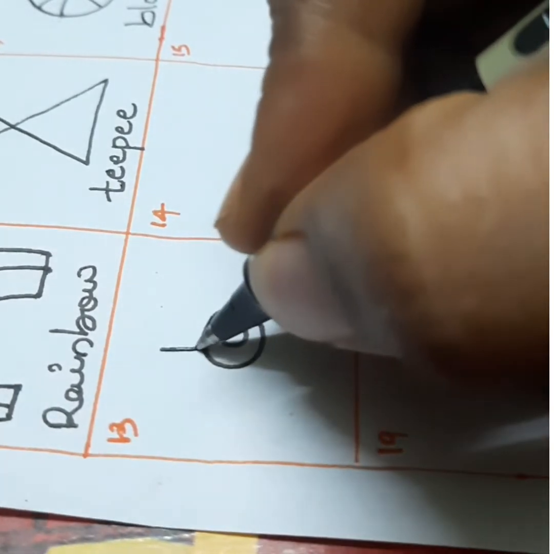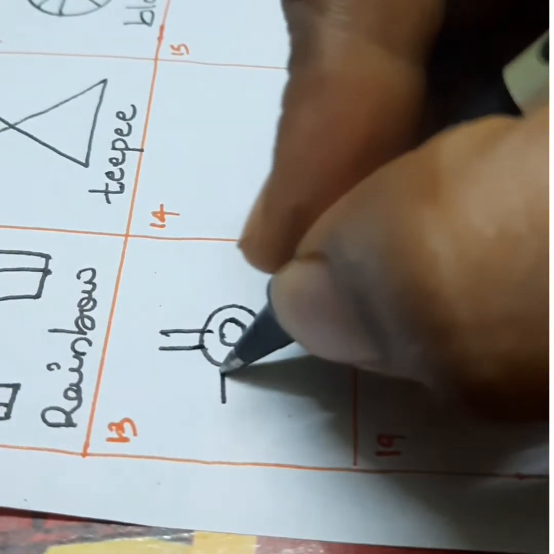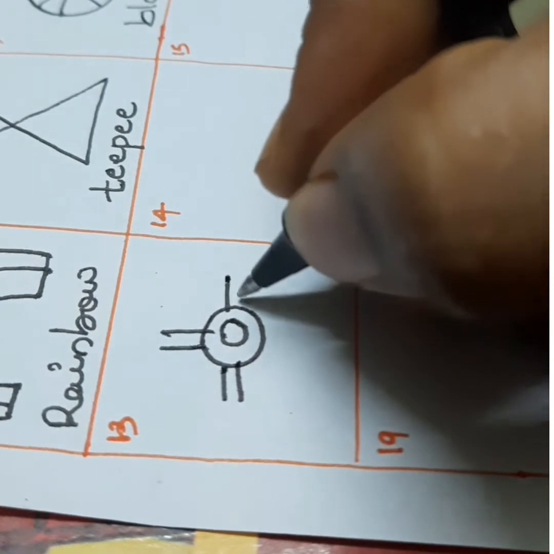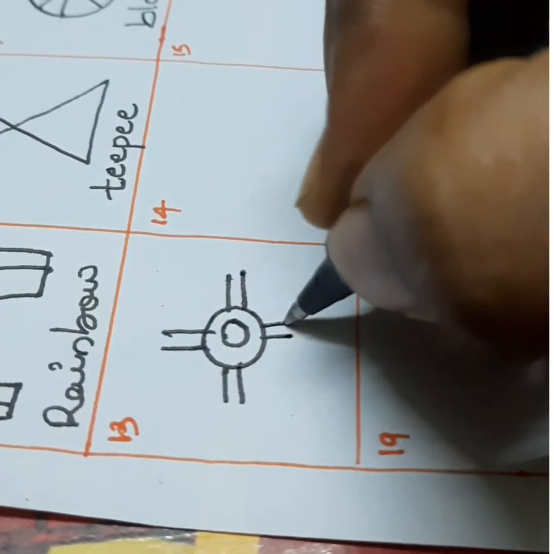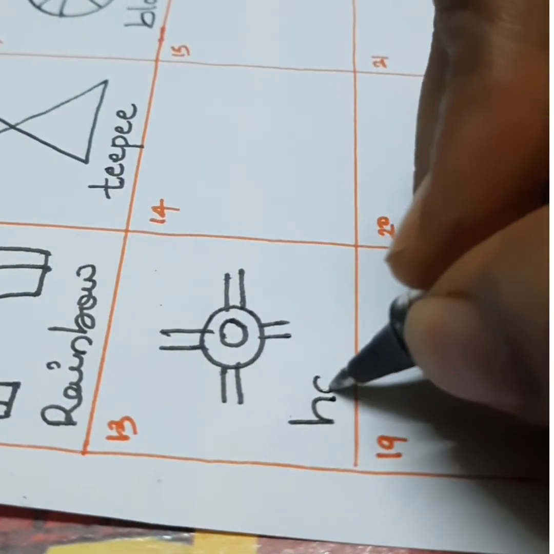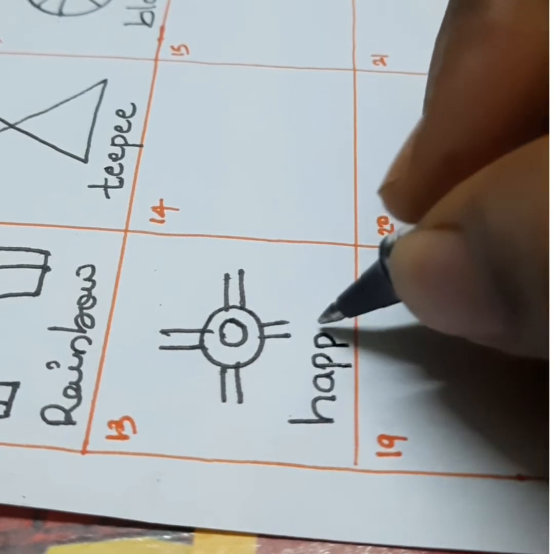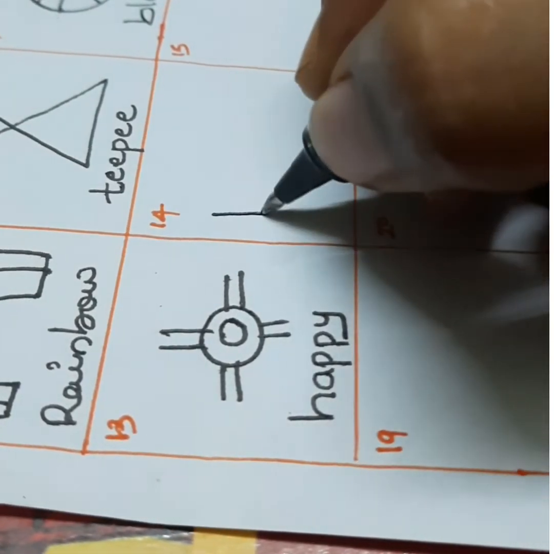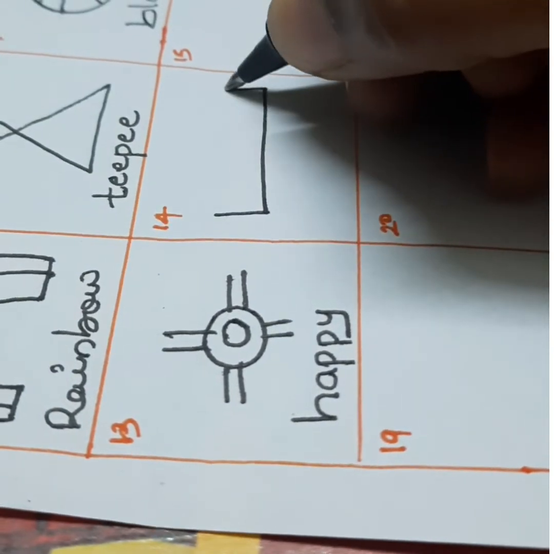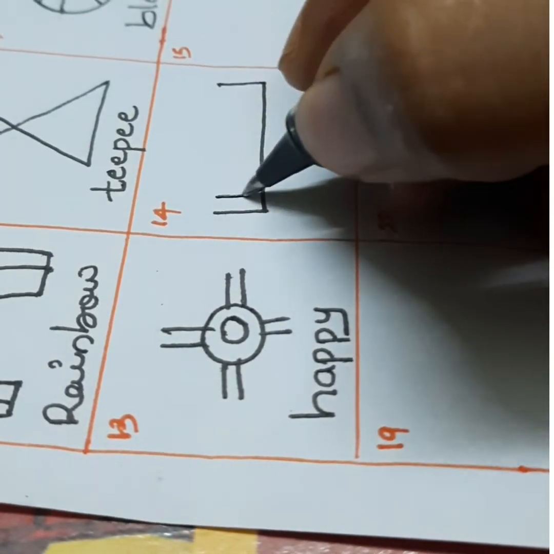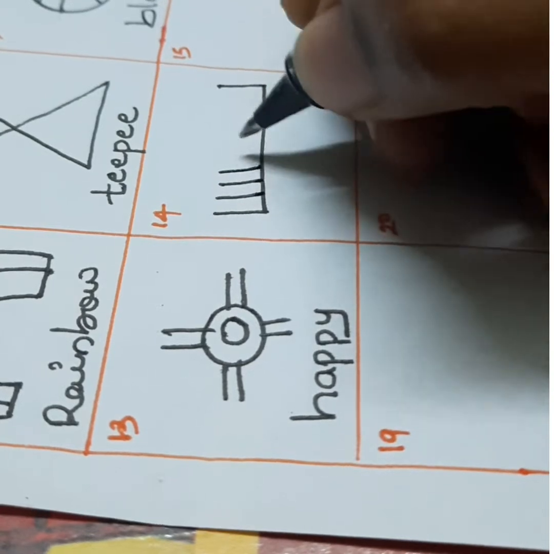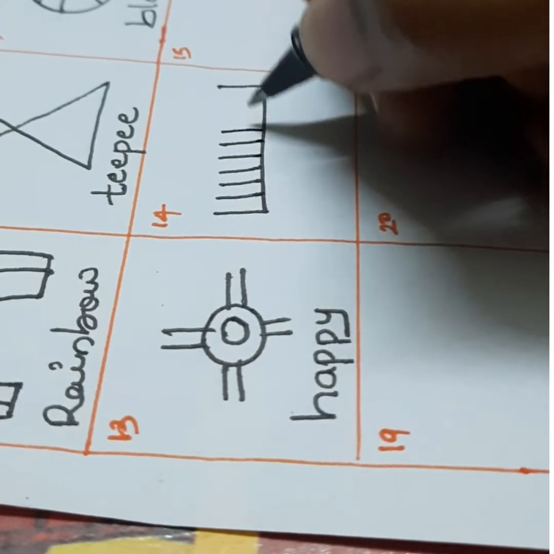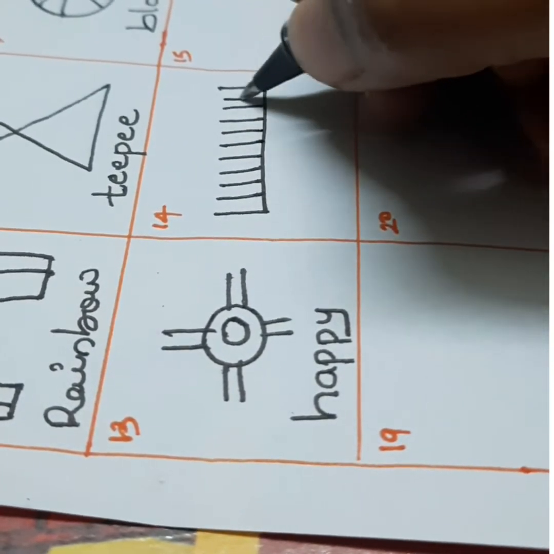This is the happy symbol. So draw the small circle and draw another circle and draw the two standing lines, four sides. This is the spring season. So draw the first standing line and a slipping line and one standing line and draw the standing lines in the middle of the two standing lines.